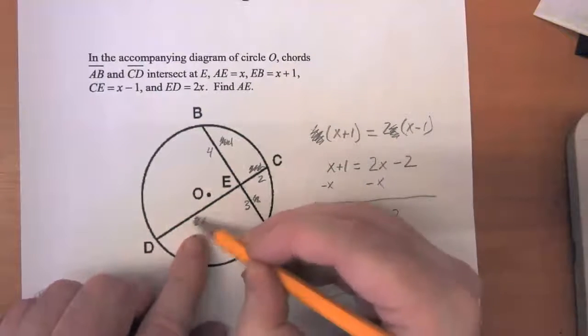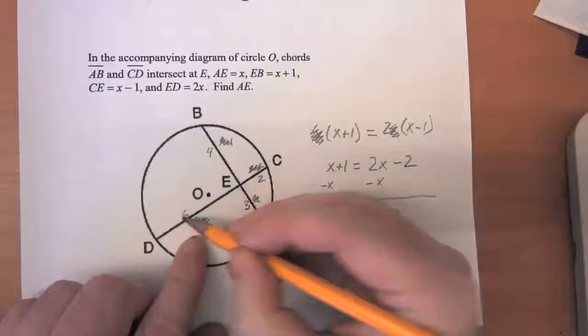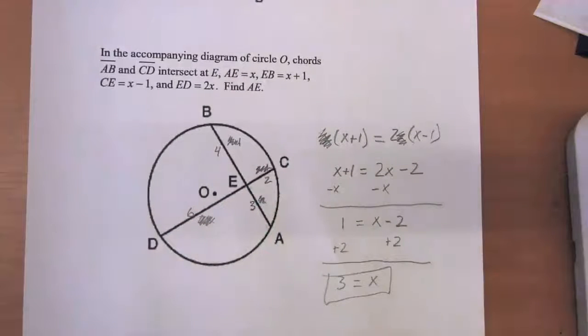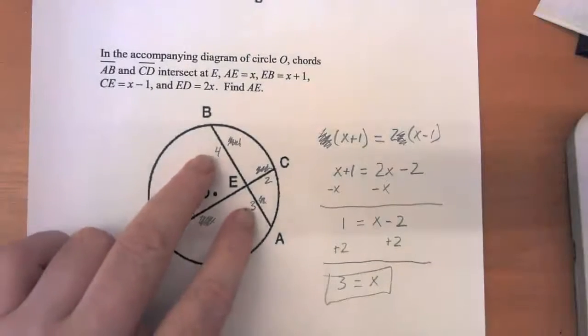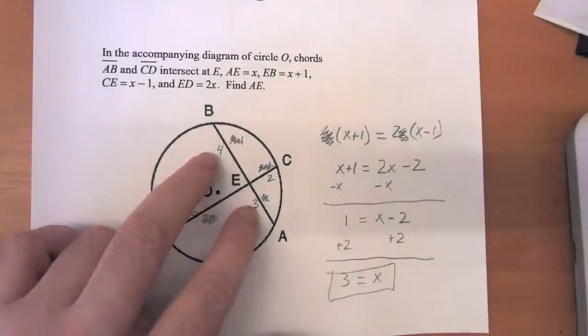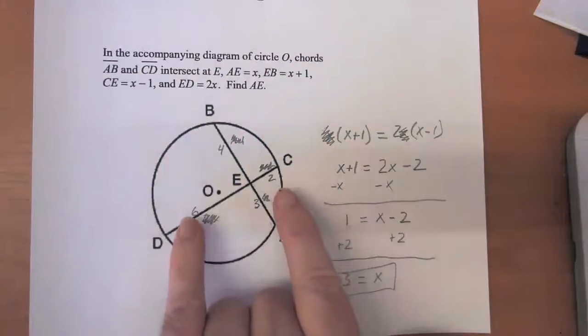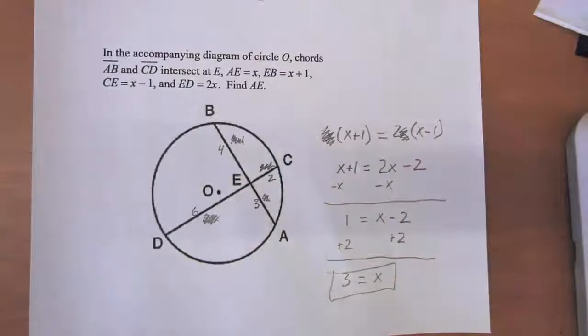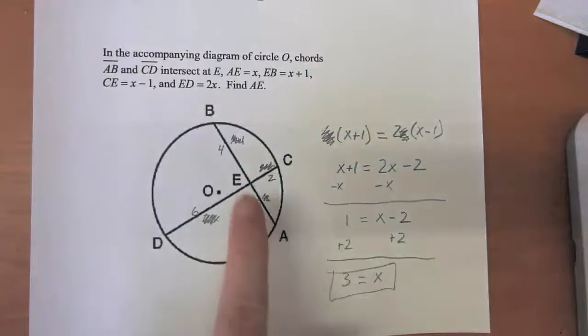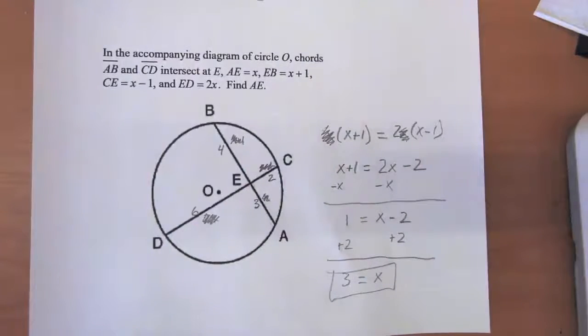And 2 times x, 2 times 3, is equal to 6. So does that satisfy the conditions of the chord theorem? Yeah, this side is 4 times 3, which is equal to 12. And these two segments multiplied together are 6 by 2, which is equal to 12. So we get 12 either way. And so that verifies our solution that AE is equal to 3.